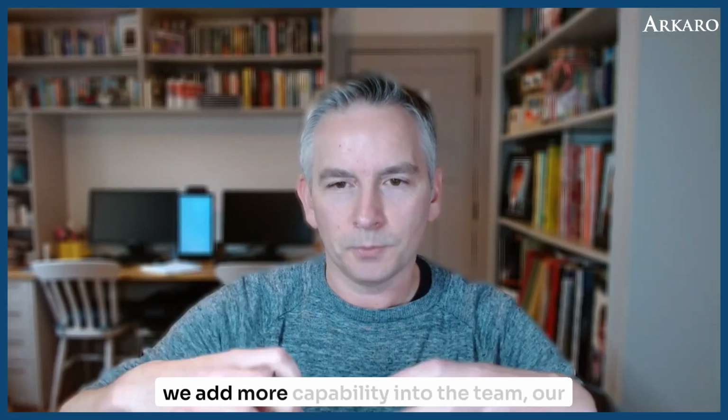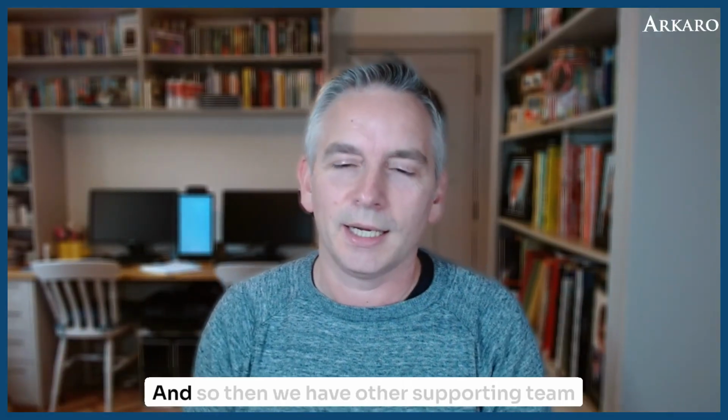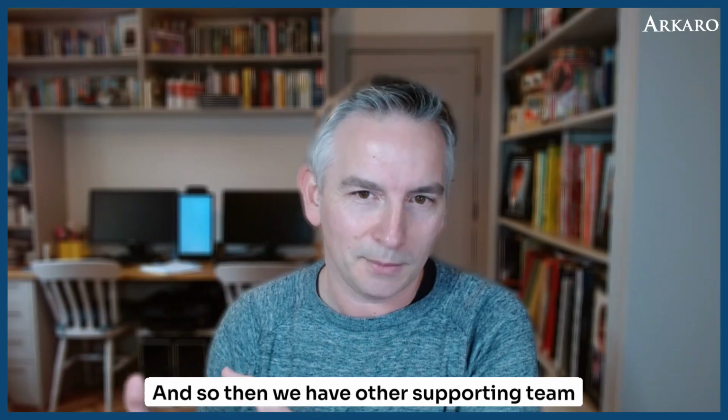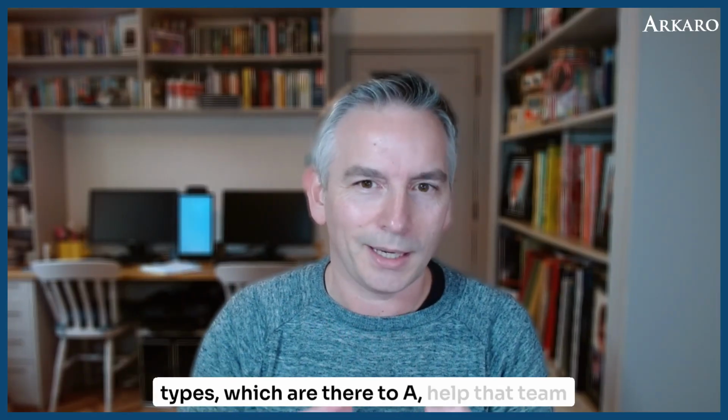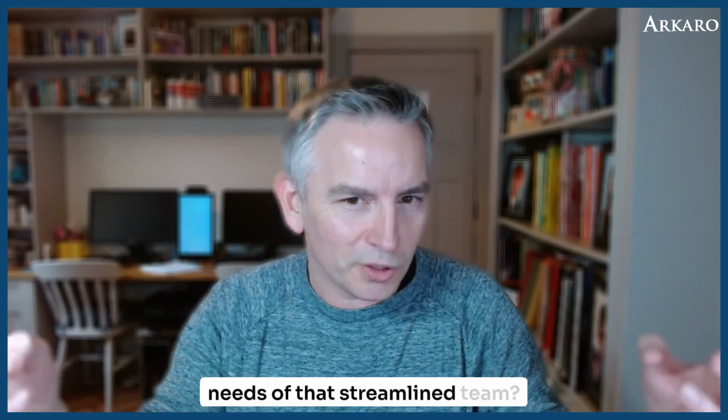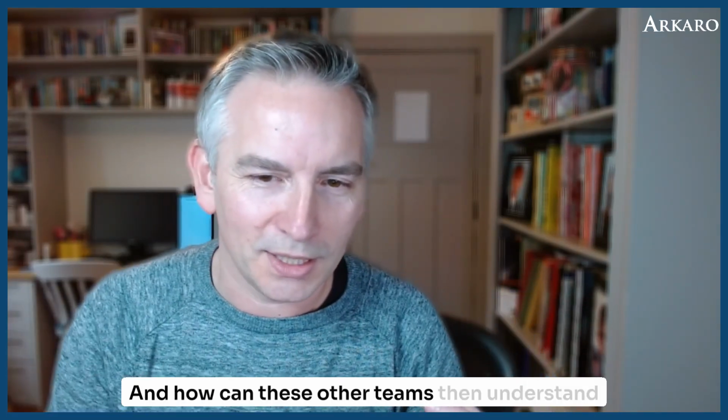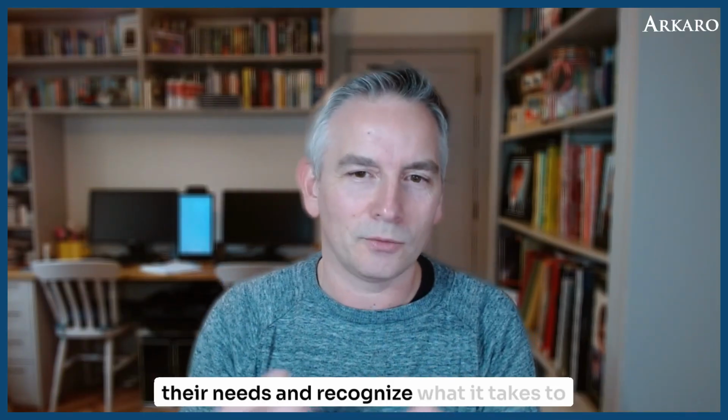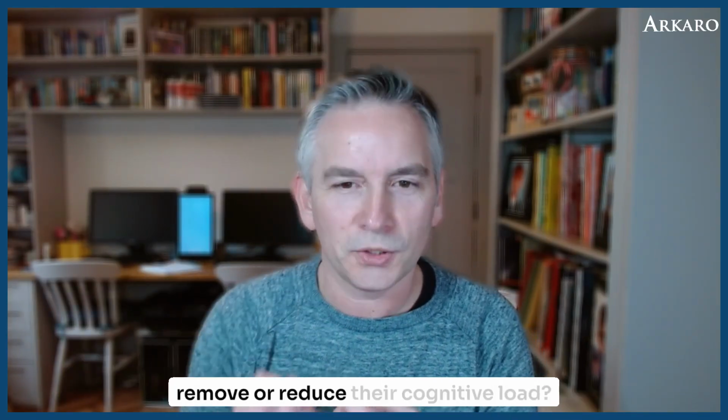Because we're thinking about the flow of value to those end users, as we add more capability into the team, our cognitive load will start to become exceeded. So we have other supporting team types, which are there to, A, help that team improve the flow of value to their end users, and B, reduce their cognitive load. We want to think about what the needs of that stream-aligned team are, and how these other teams can understand those needs and recognize what it takes to reduce their cognitive load. So the second team type is an enabling team.